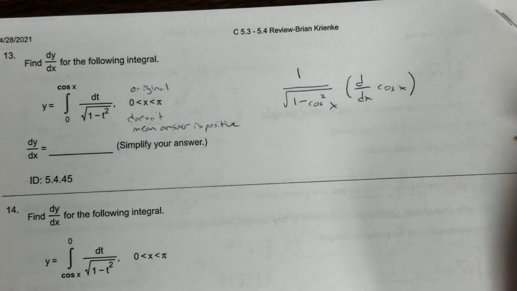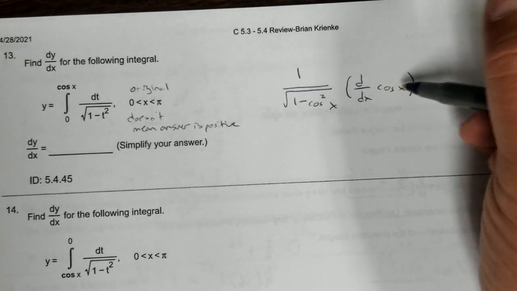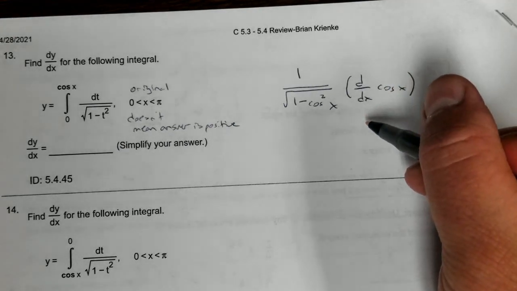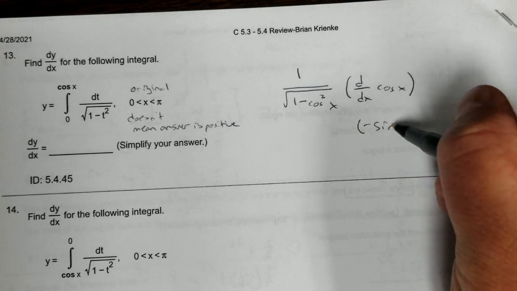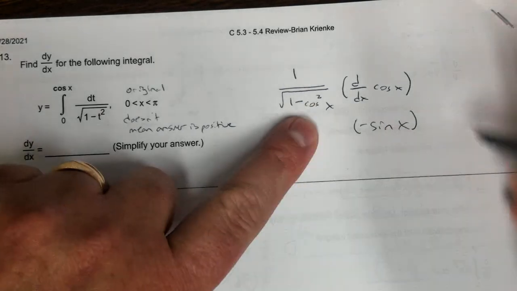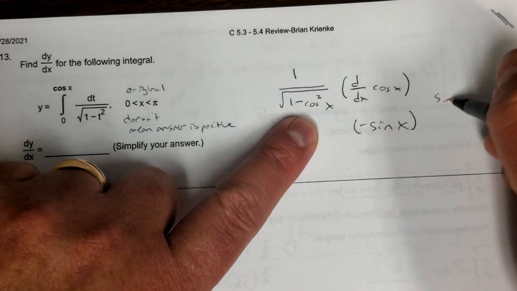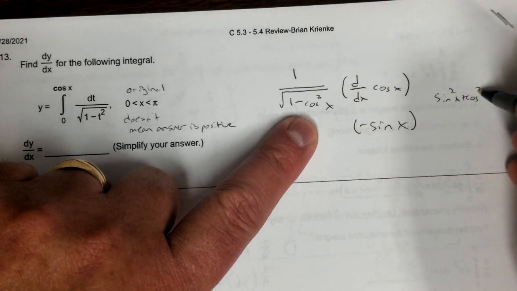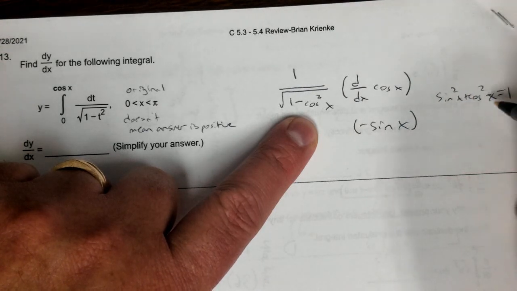So on that first page we said the derivative of cosine is negative sine, and on this part, remember you have sine squared x plus cosine squared x equal 1.